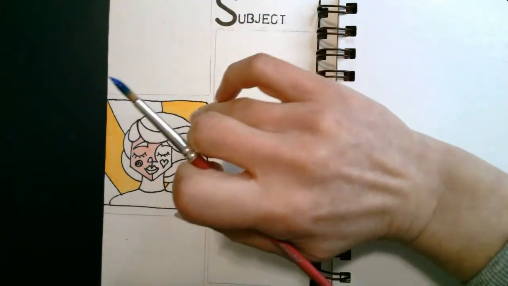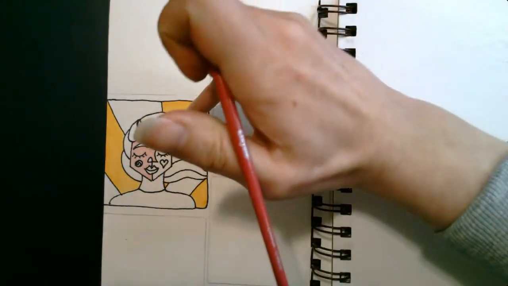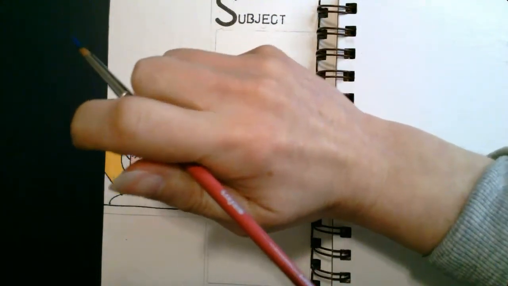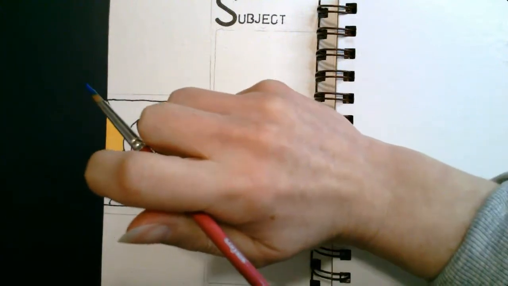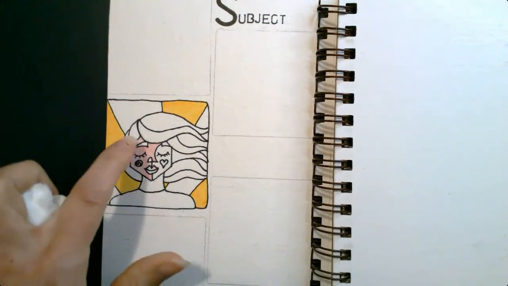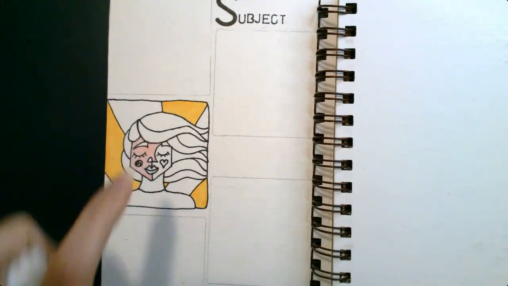Okay, because I'm not 100% sure if this is dry yet, this section here that I'm pointing to, I'm going to go ahead and pick a piece of hair that shouldn't be touching anything that could potentially be wet. So if I did this one, this is wet, they might run together.